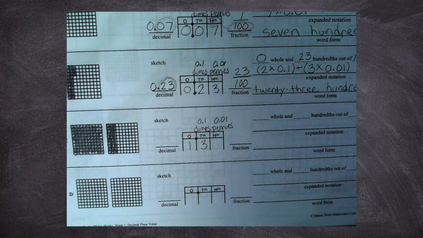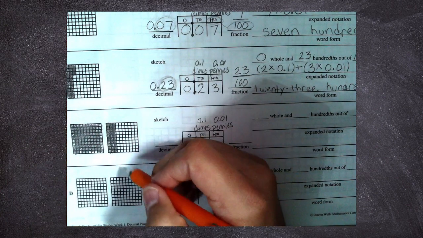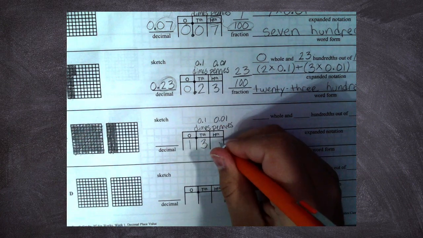I don't think Brianna can answer us. Who can tell me? What digit do you think belongs there? Haley, what do you think? 0. Because besides these 3 lines, I didn't shade in any extra little squares.